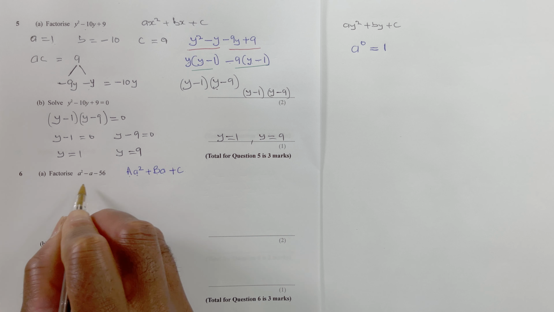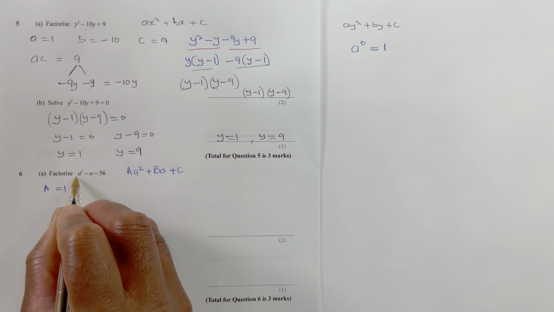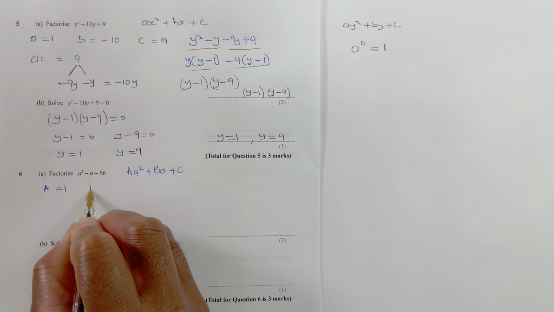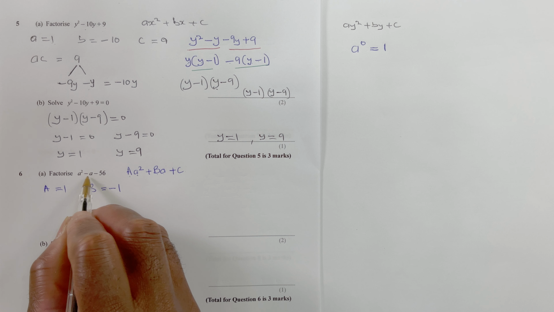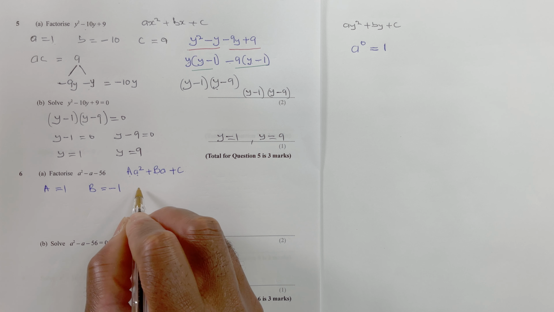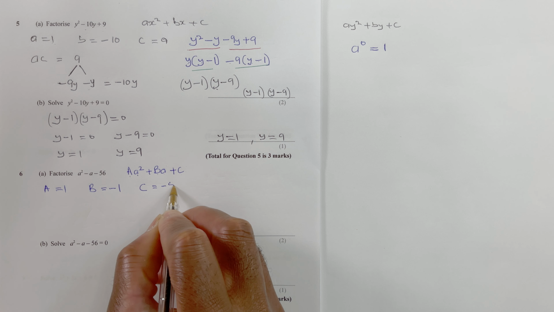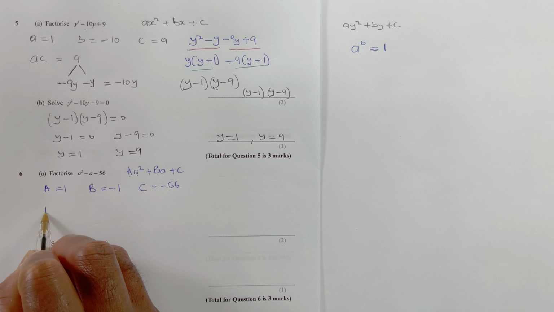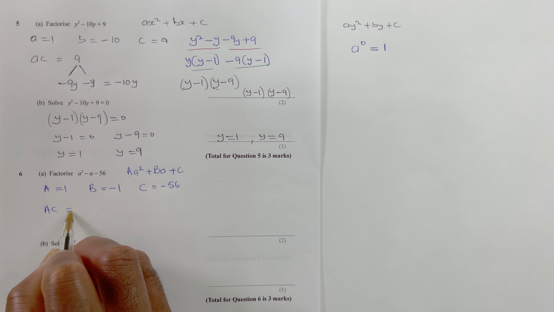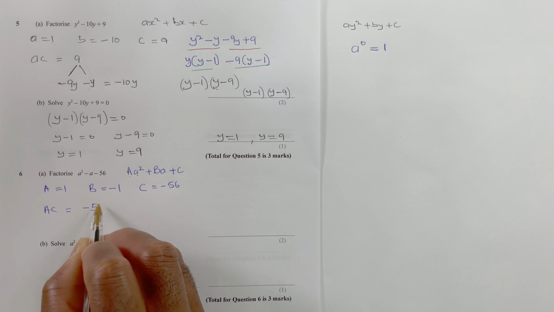Okay, so to solve for this, my capital A equals 1. There's a 1 there. My capital B is equal to minus 1. There's a minus 1 there. And capital C is basically minus 56. So that's what you need to watch out for. Now I need to do capital A times capital C, and that will be 1 times minus 56. That will be minus 56.